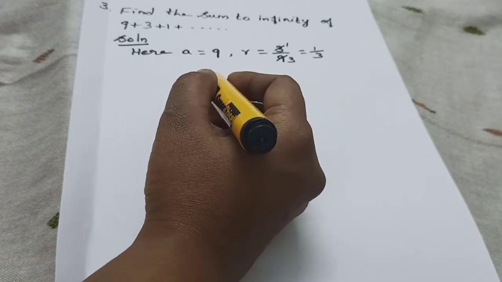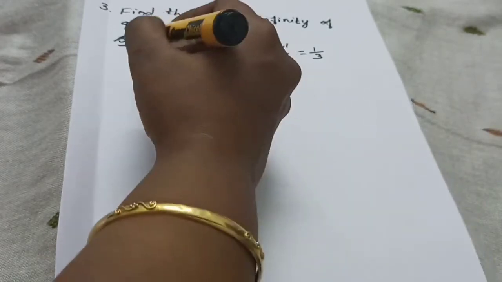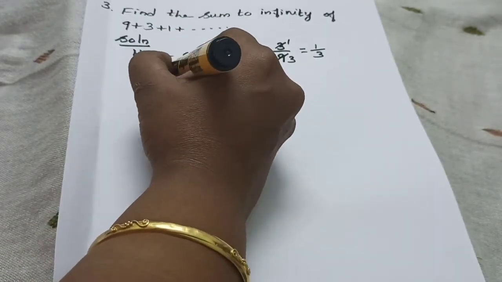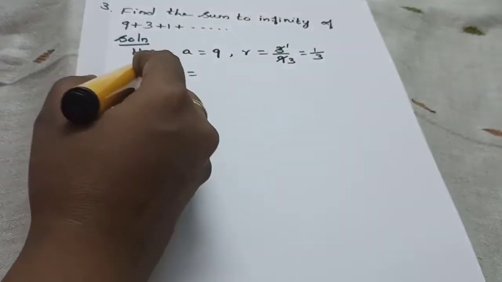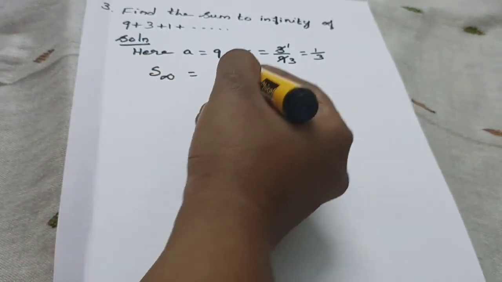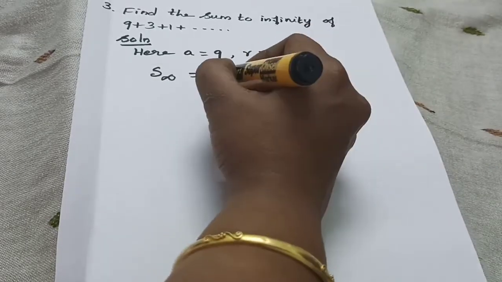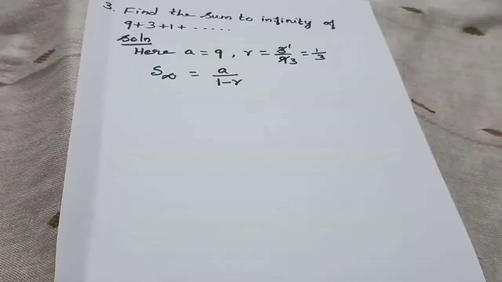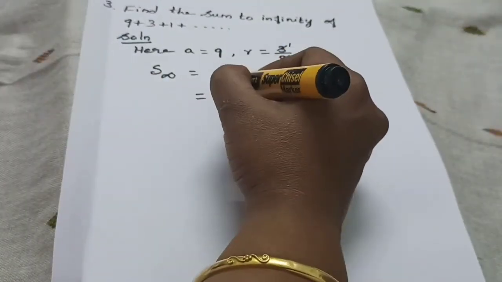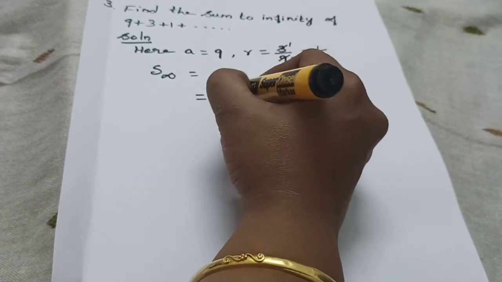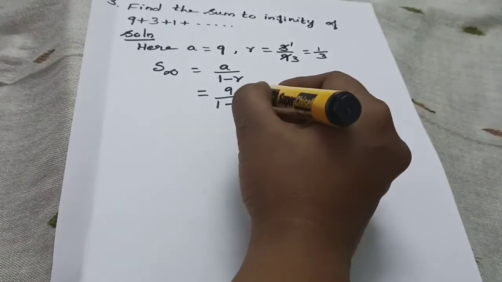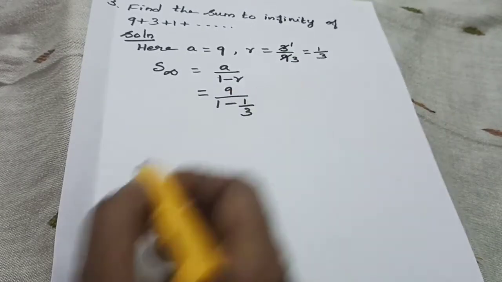Then for infinite terms, what's the formula? Sum to infinity is equal to a divided by 1 minus r. And what's the value of a? 9, isn't it? 9 divided by 1 minus r, where r is 1 divided by 3.